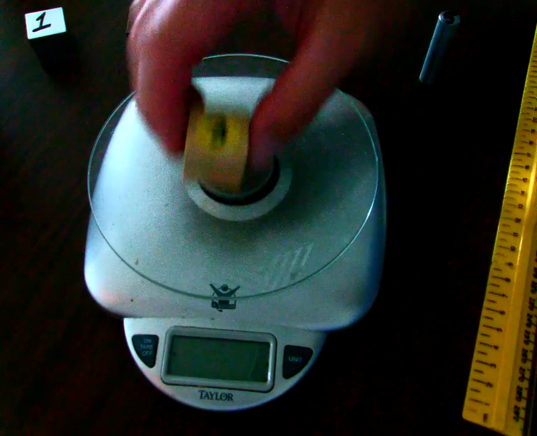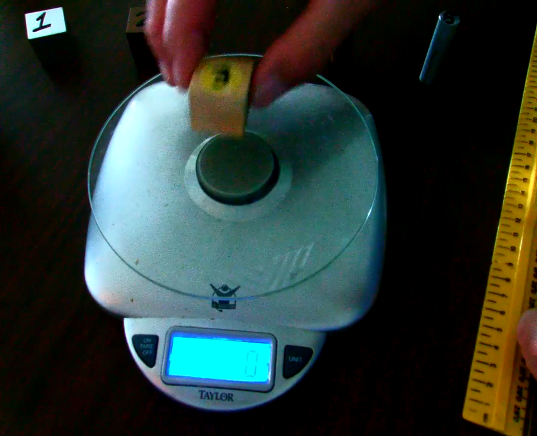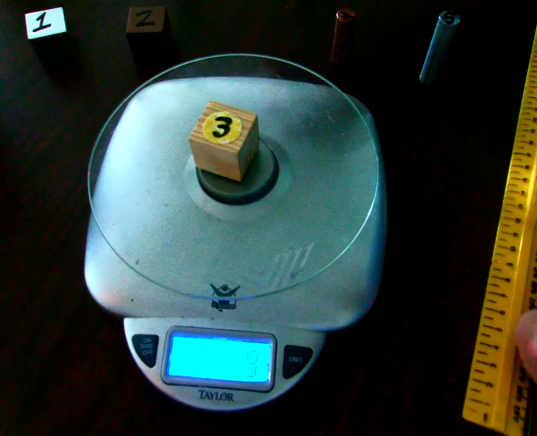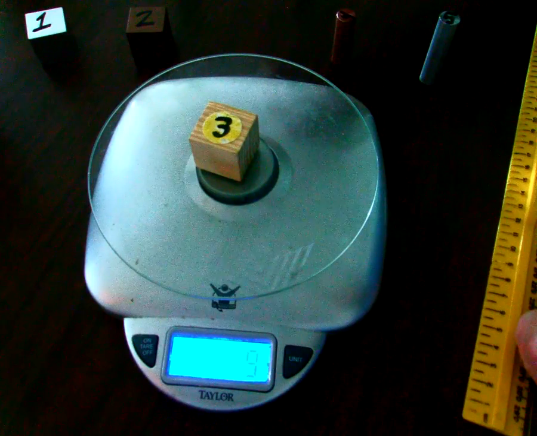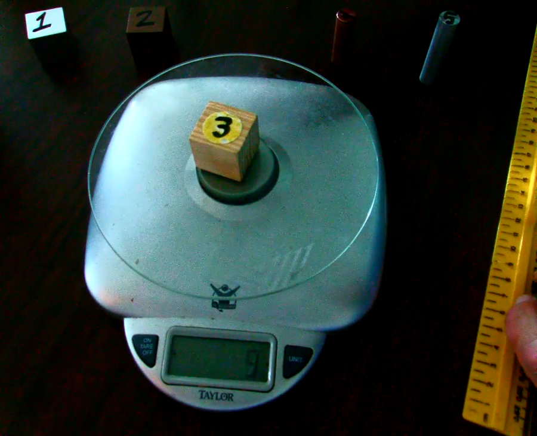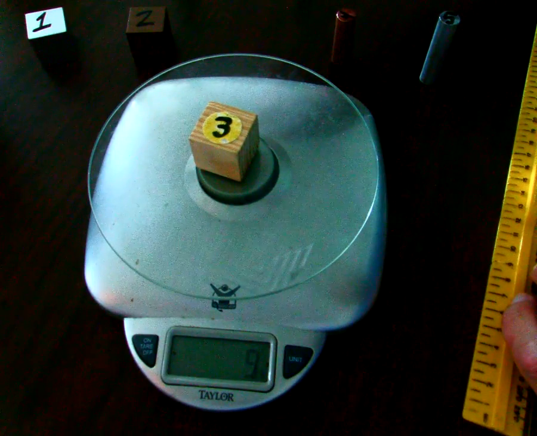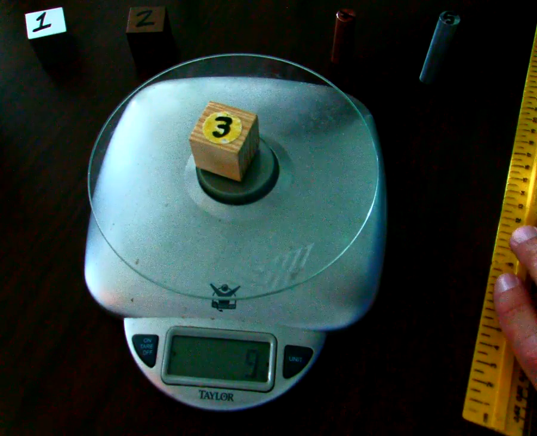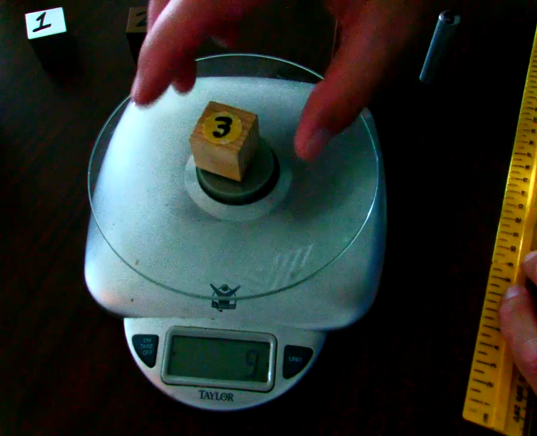Let's go ahead and mass block number 3. Block number 3 comes in at 9 grams. Go ahead and record that information into your data chart. So now you have the mass for block 3. You also have the volume for block 3. Take a second to calculate its density.